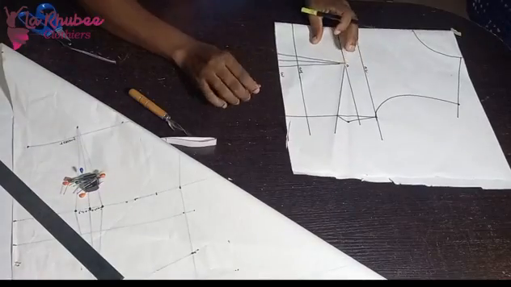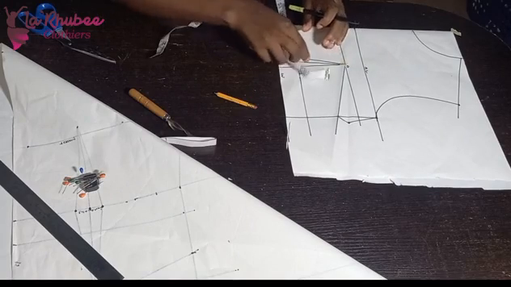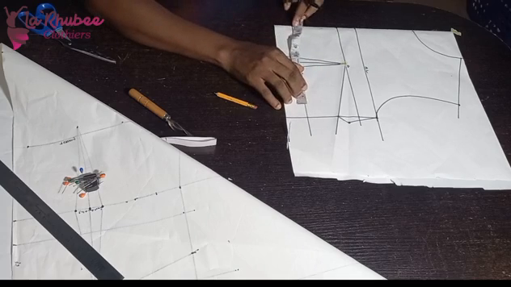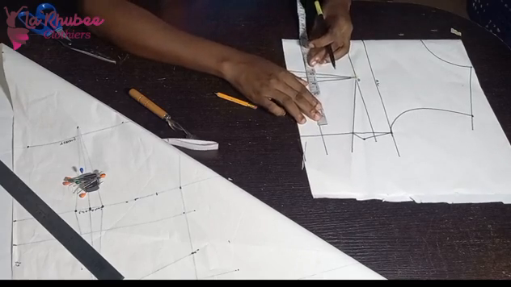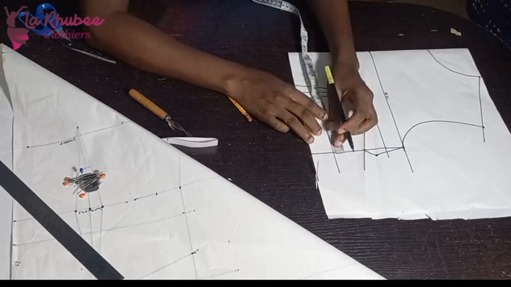So now I want to mark our underbust. My underbust circumference is 34. So 34 divided by 6 will give me 8.5. So I'll mark my 8.5 here. This is my 8.5. So I'll measure what I have here.